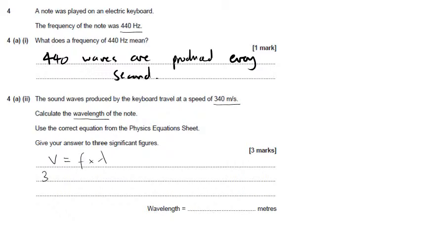We need to substitute in the correct numbers, so 340 is equal to the frequency, which is 440, times the wavelength, which gives us wavelength is equal to 340 divided by 440, and that is 0.773 meters. And because I've got three numbers after the zero, there are three significant figures there.